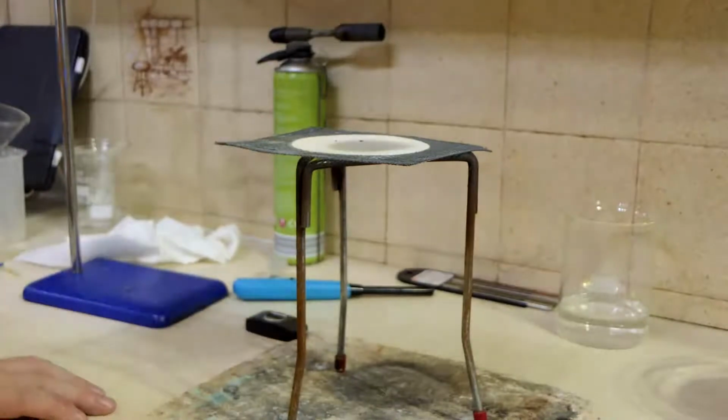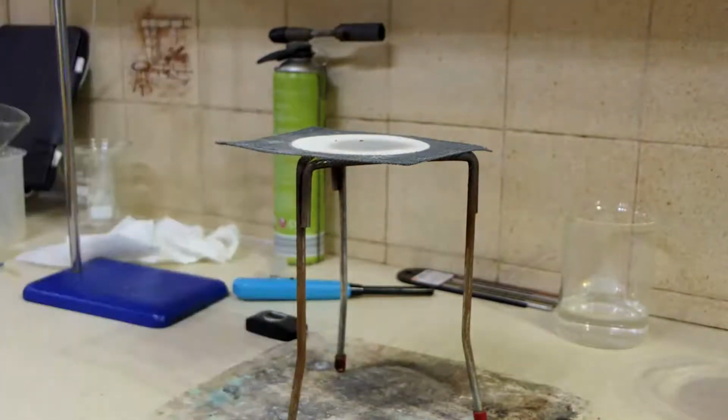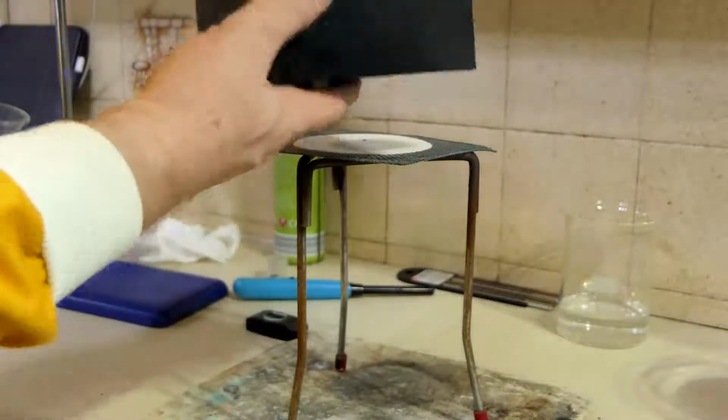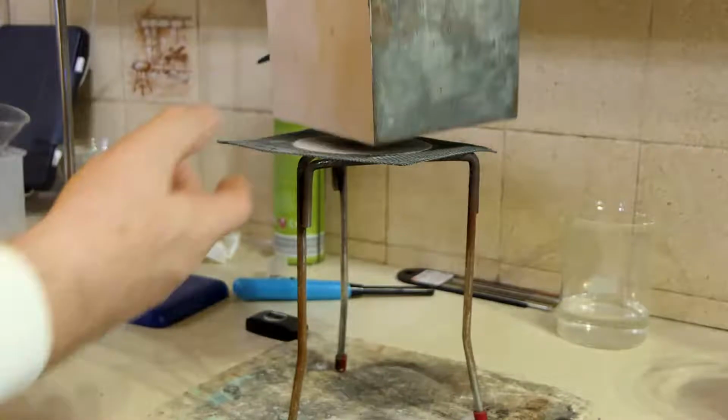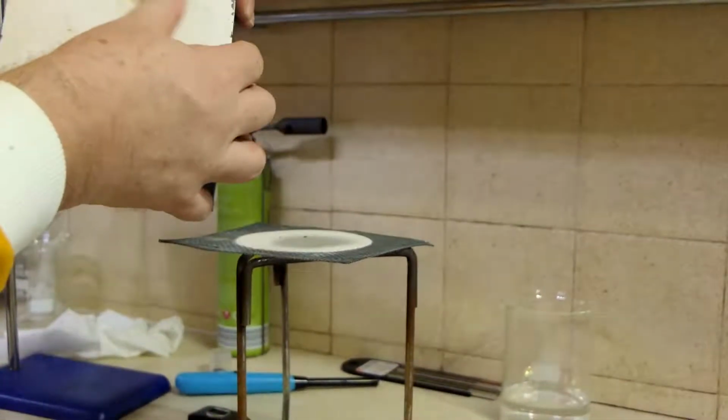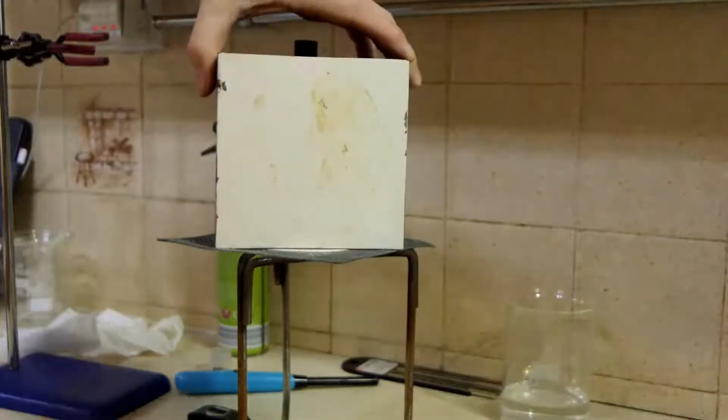So we're going to place on here a Leslie cube. Here is the Leslie cube. It's a metal container, and it's got a mucky white surface here.